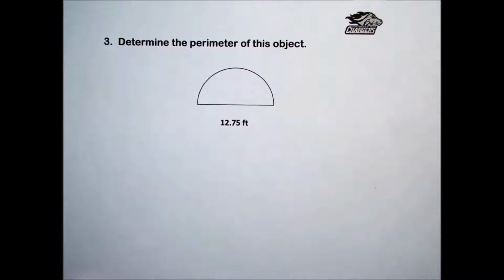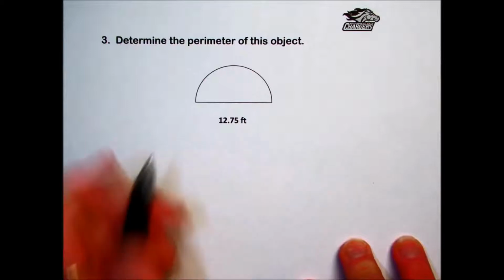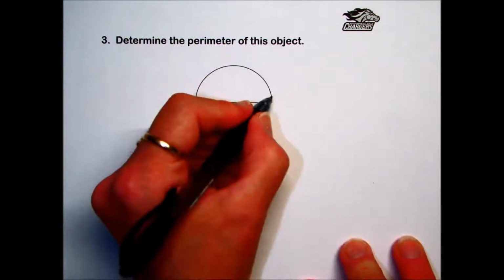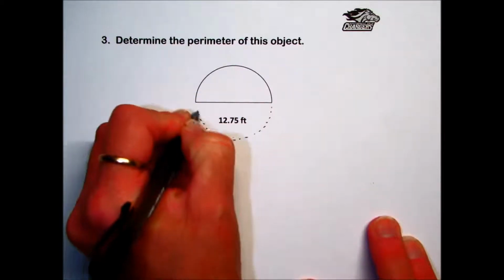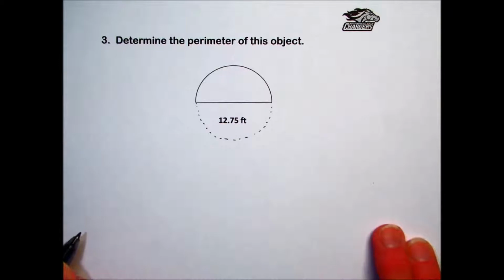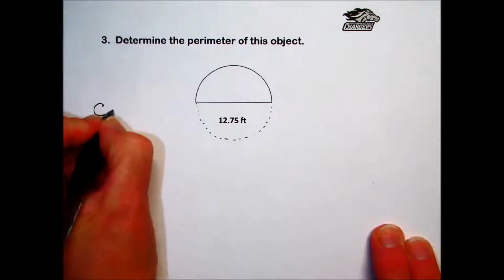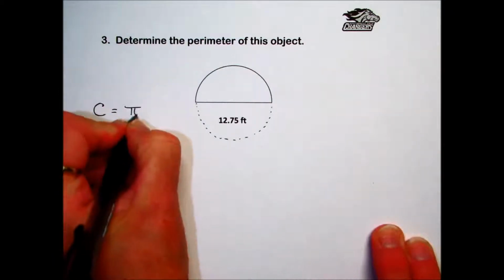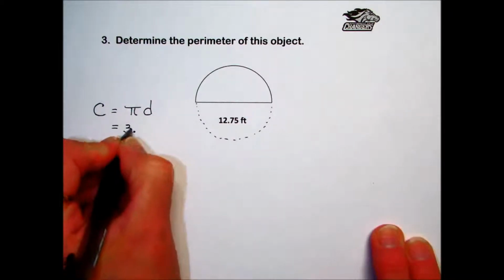In problem number 3, they ask us to determine the perimeter of this object. Well, this object appears to be a semicircle. If we could visualize this as a whole circle, we could use the circumference formula and then halve it to give us that perimeter of the semicircle. Circumference of a circle is found by taking pi times the diameter. We'll use the approximate value of 3.14 for pi.